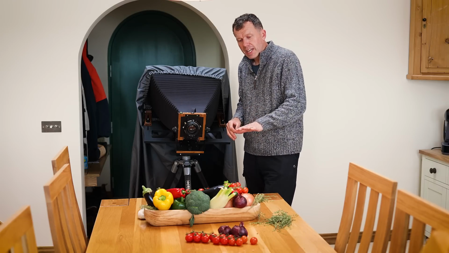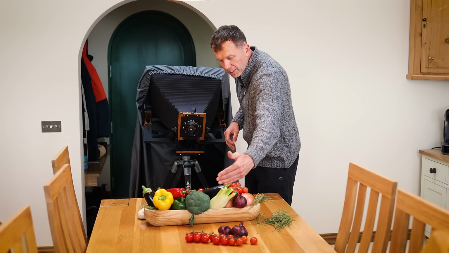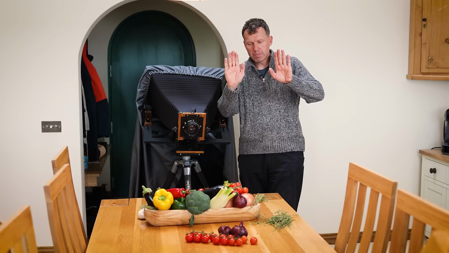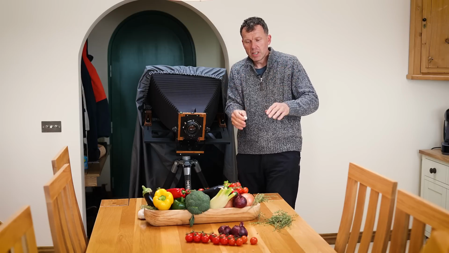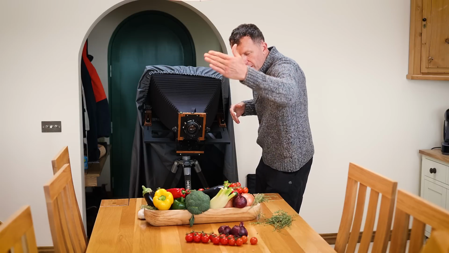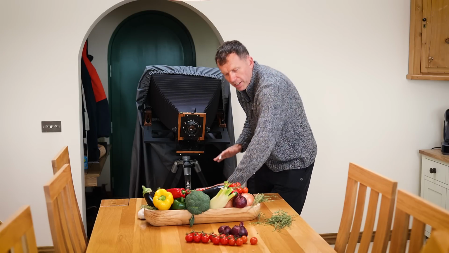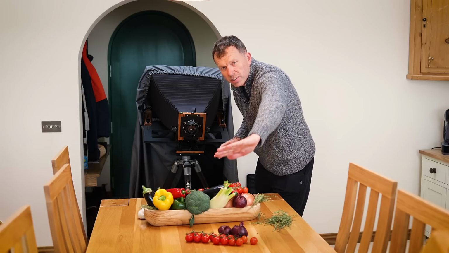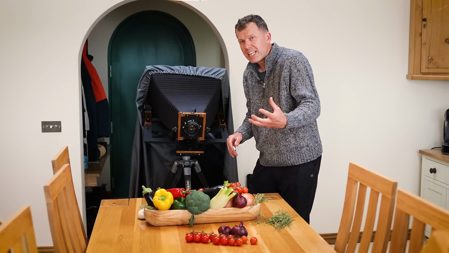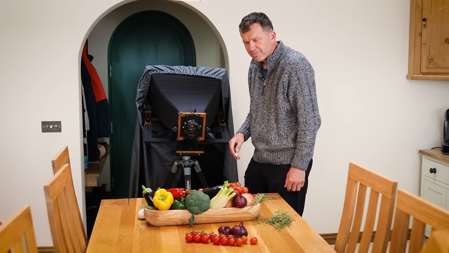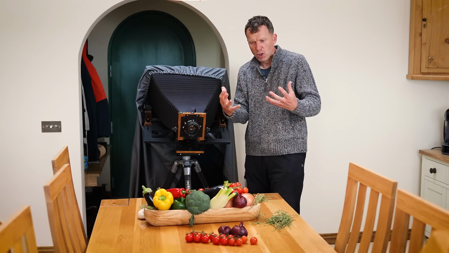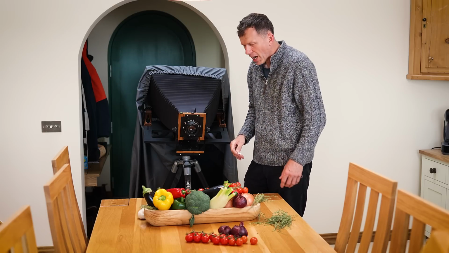So in order to get the back of the subject reasonably sharp and the front of the subject reasonably sharp, I'm going to have to tilt the lens forward so that rather than the plane of focus going at this angle and cutting through the subject, it's going at this angle and it's kind of lying across the subject. And that's going to give me a much more perceived depth of field. It's not going to be any deeper than it is at the moment, but because I'm able to lay it over the subject, it will look as though it's a deeper depth of field.